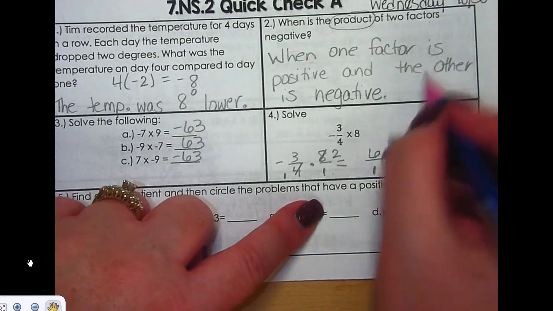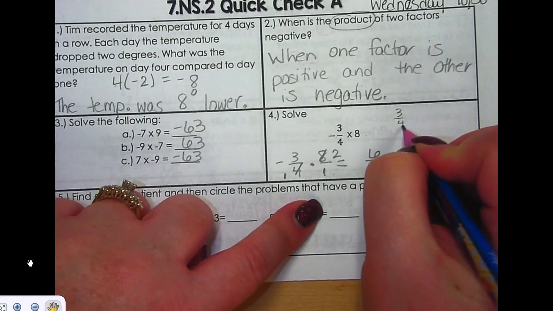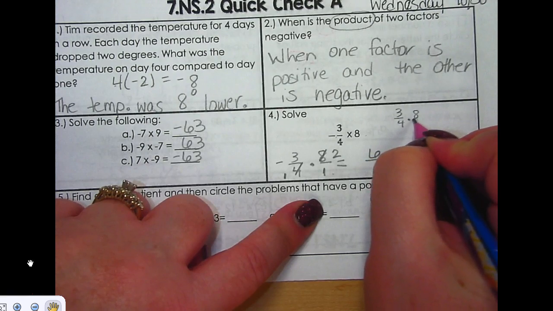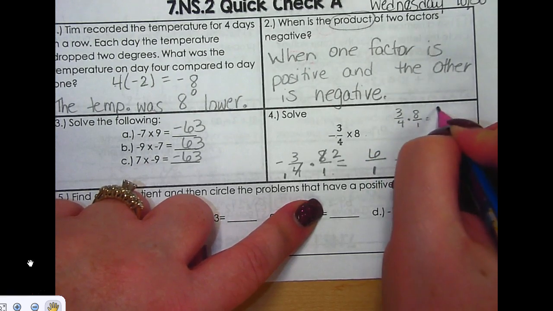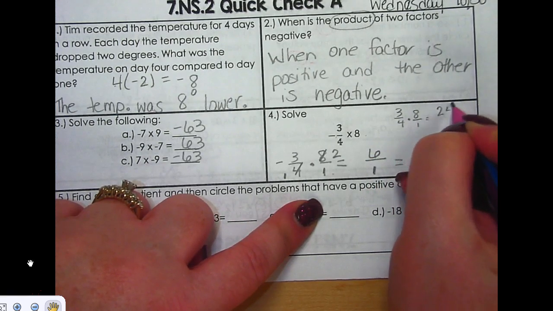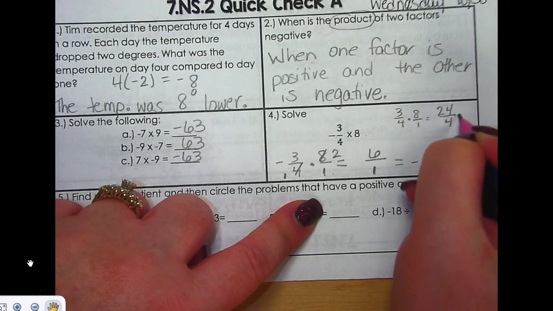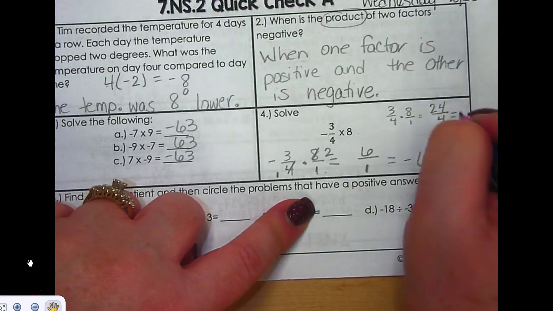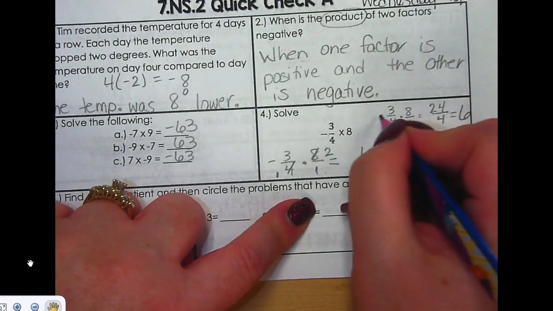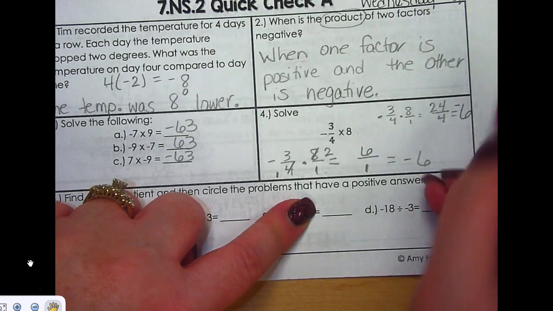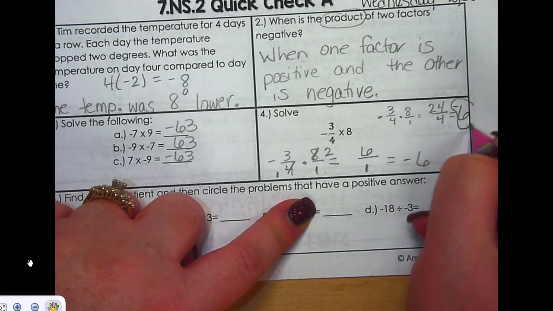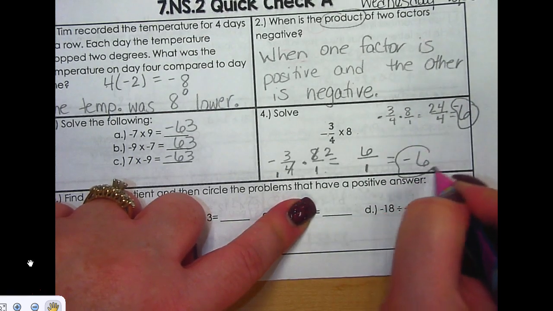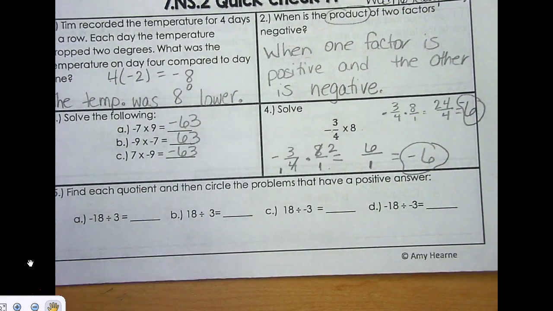If I didn't cross simplify, what would that look like? 3/4 times 8 over 1 is 24 over 4. And 24 divided by 4 is what? 6. I would have gotten the same answer. And if that's negative, then that's a -6. Either way, you should have gotten -6. And you should be able to do that without a calculator.